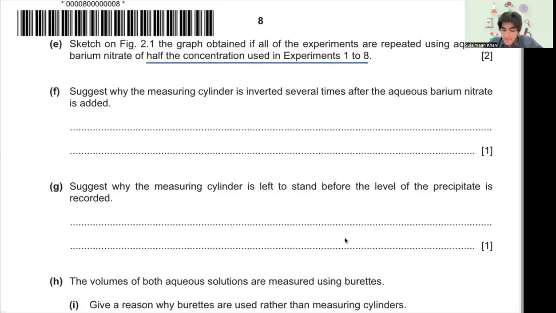See, if you use half the concentration, what should happen to the precipitate? Half of the precipitate would form. Obviously, the precipitate would be half as well. So if you use half the concentration, half of the PPT would form. So you need to make half of the PPT. But you also need to make sure that, think about it.